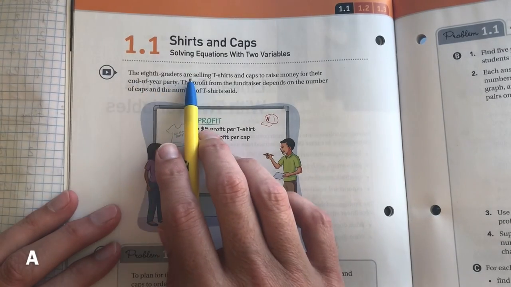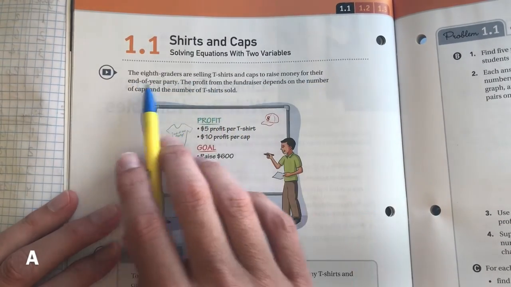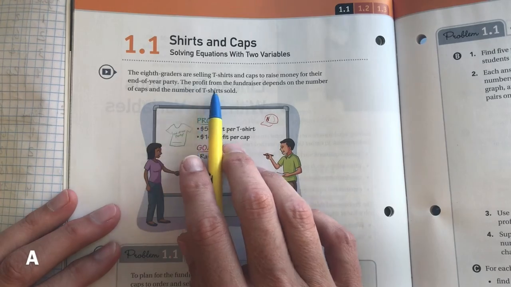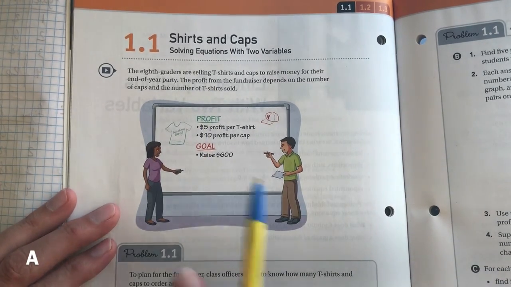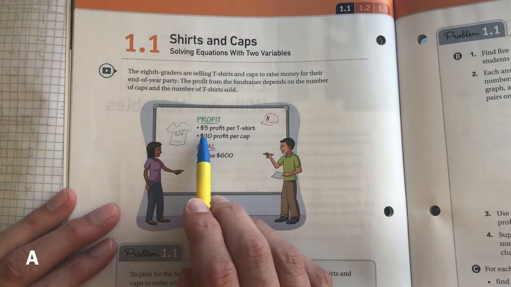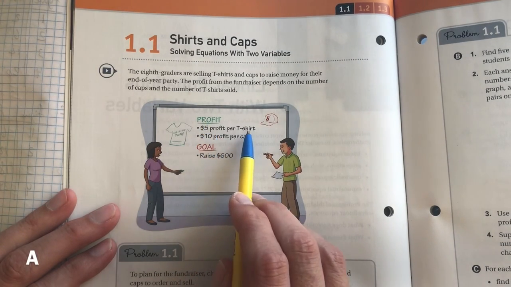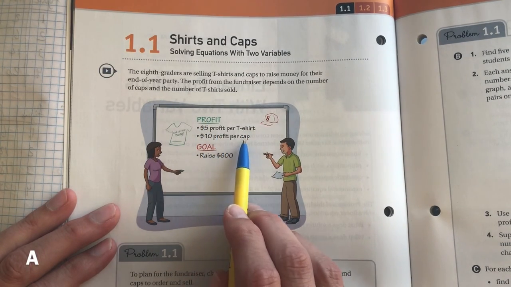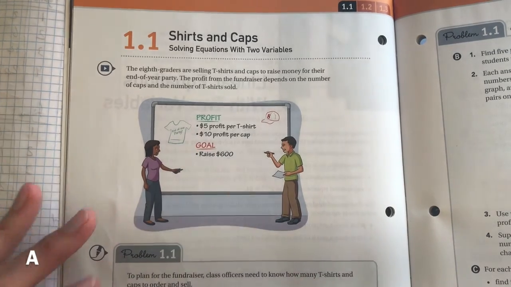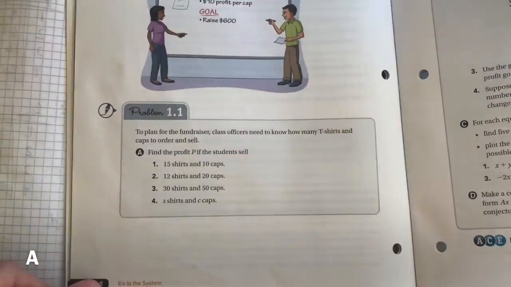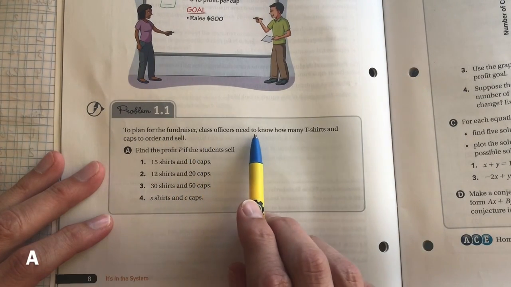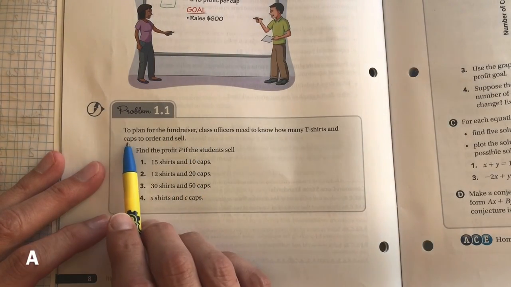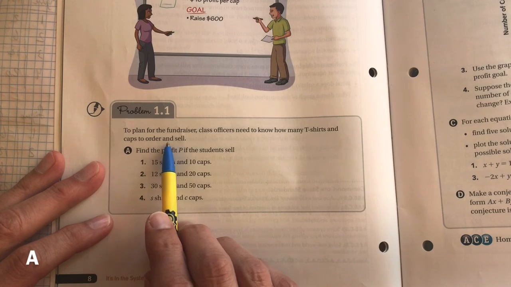It says the 8th graders are selling t-shirts and caps to raise money for their end of the year party. The profit from the fundraiser depends on the number of caps and the number of t-shirts sold. So here we go. The profit is $5 per t-shirt and $10 per cap. The goal is to raise $600. For part A, to plan for the fundraiser, class officers need to know how many t-shirts and caps to order and sell.